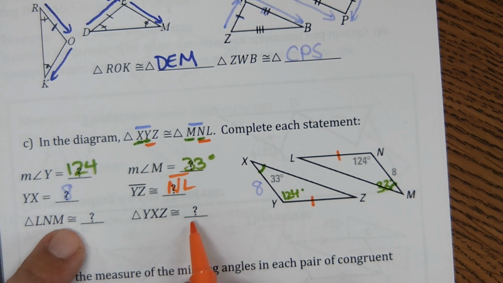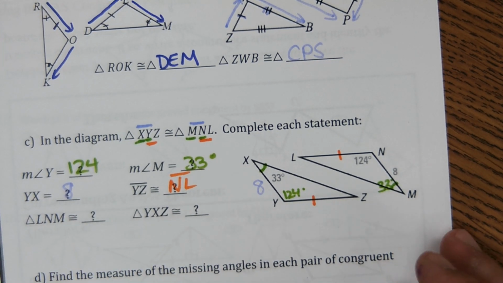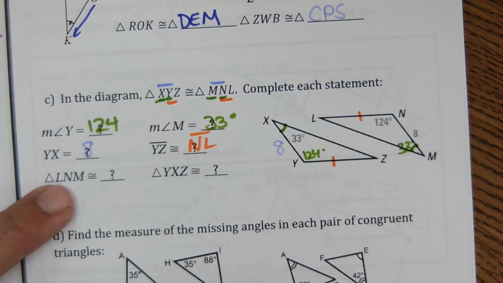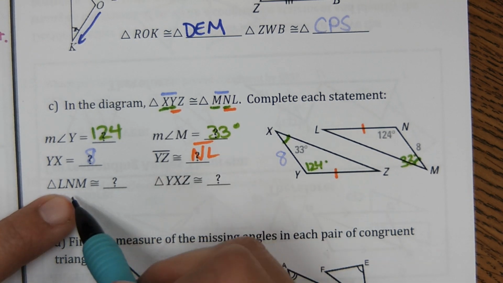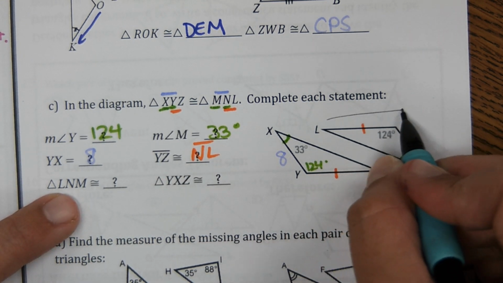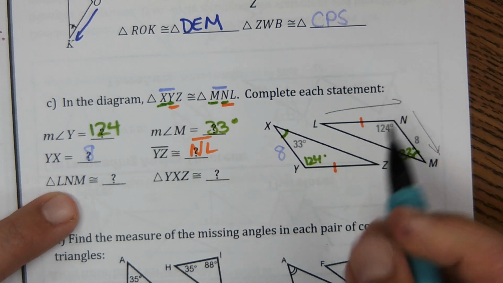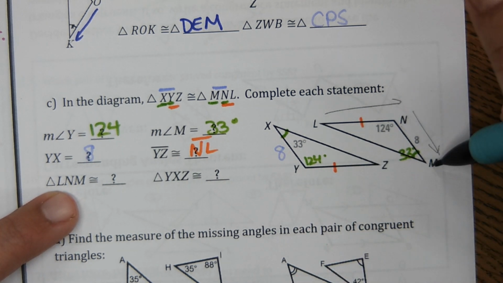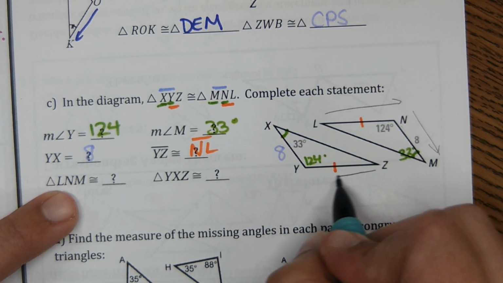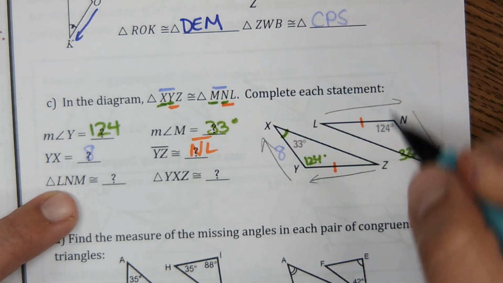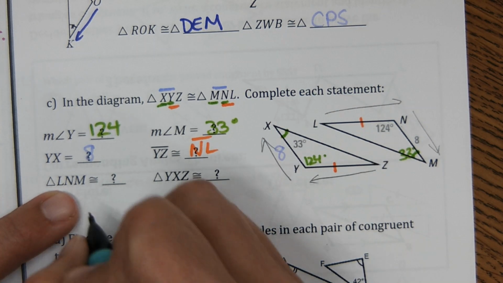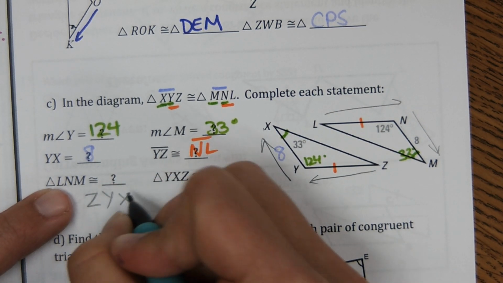And then it wants two separate congruent statements. We just follow the order that they have. So L, N, M would be here to here. So this mark to the 33 degrees. So I'm going to do this mark to 33 would be Z, Y, X. So Z, Y, X.